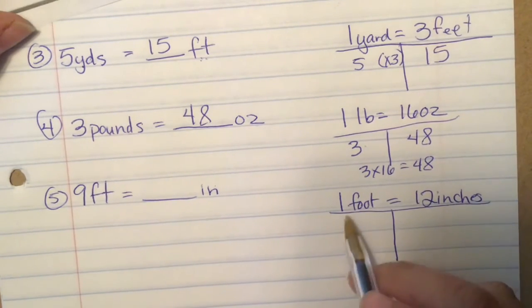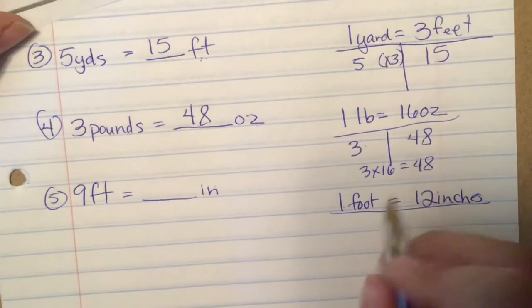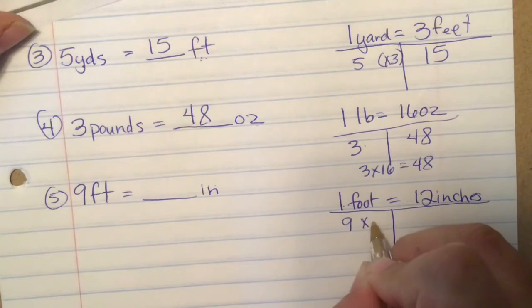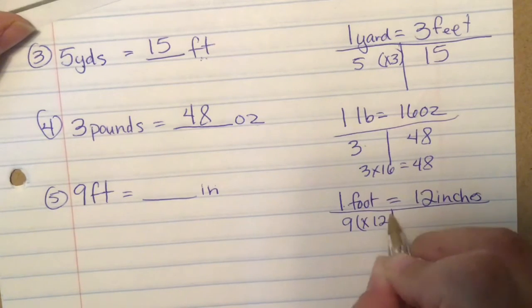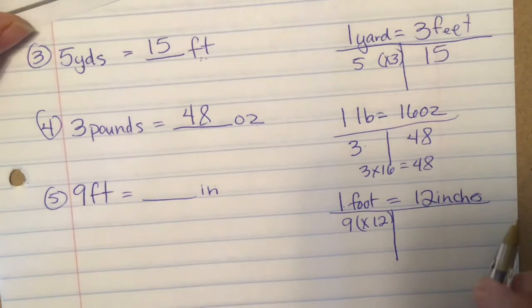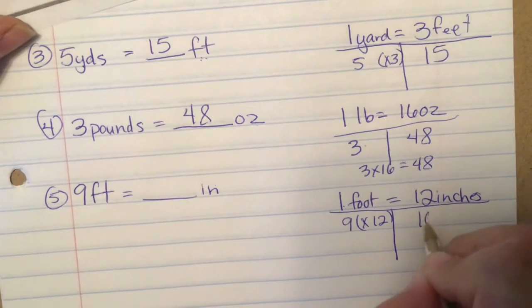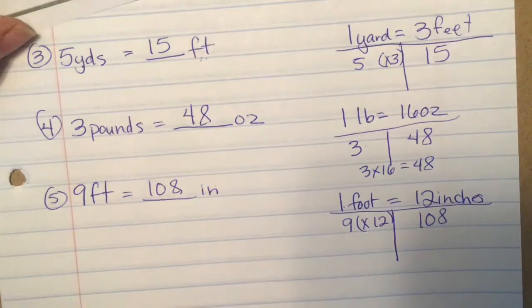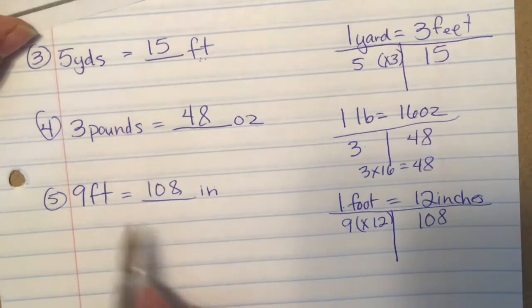So my process is 1 times 12. If I have 9 feet, I'm going to multiply that by 12, and 9 times 12 is 108. So there are 108 inches in 9 feet.